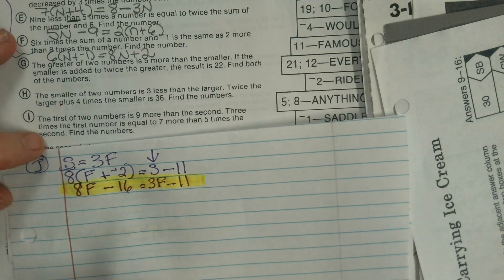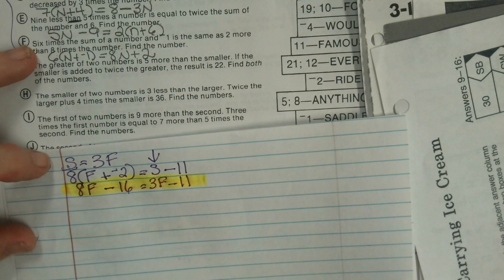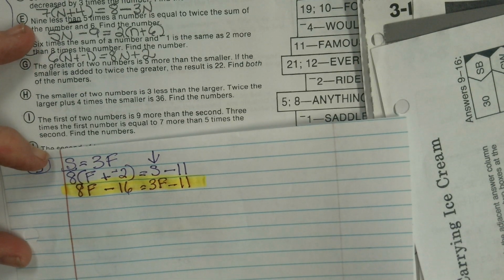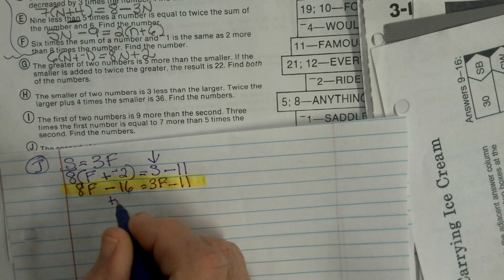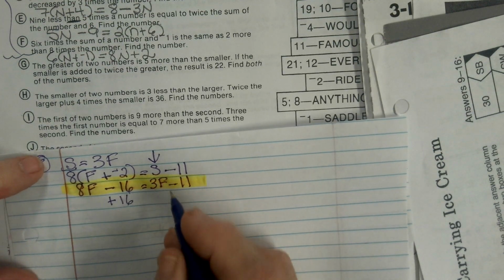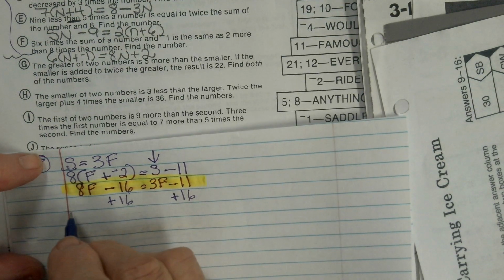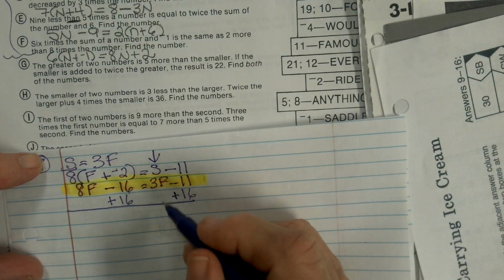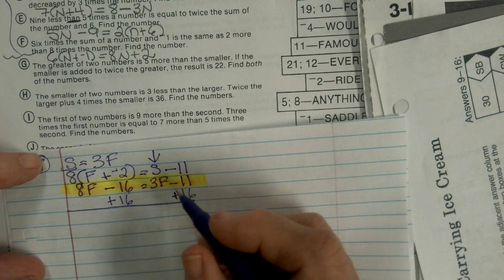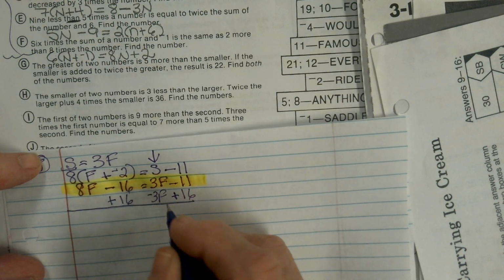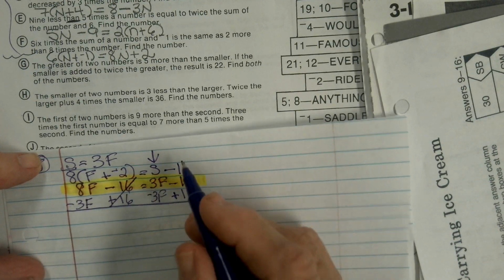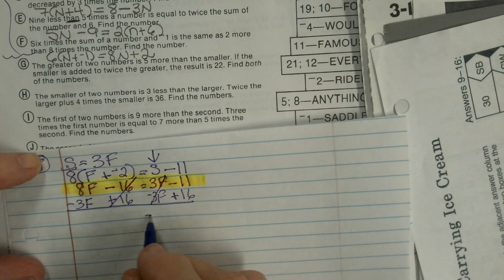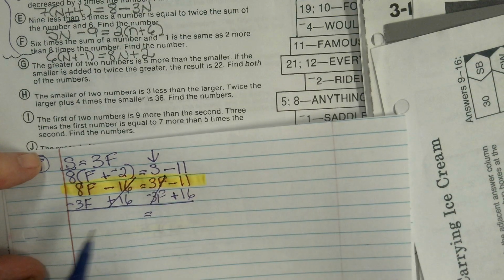Then I'm going to be checking those equations. Which side has more F's? The left side, so this is going to be our F side. We don't want the number here, so the opposite of minus is a plus, and we put it on this side also. Then on this right side, I need to get rid of the 3F. How can I get rid of the 3F? -3F on both sides, and so this cancels out. Keep that equal sign straight all the way down.